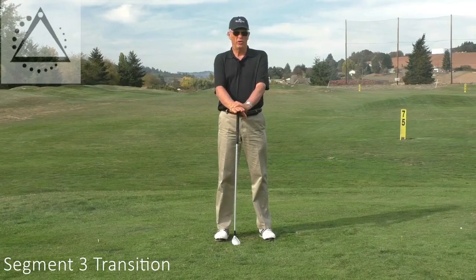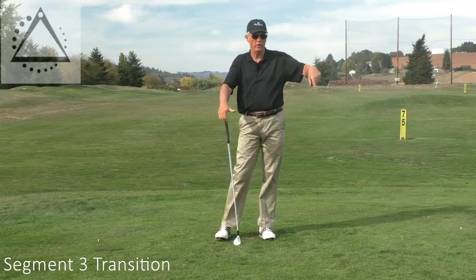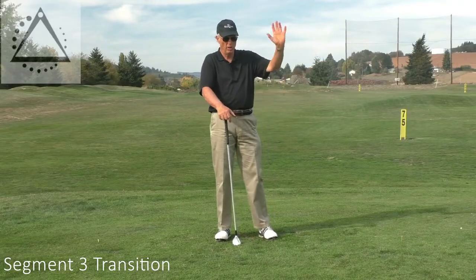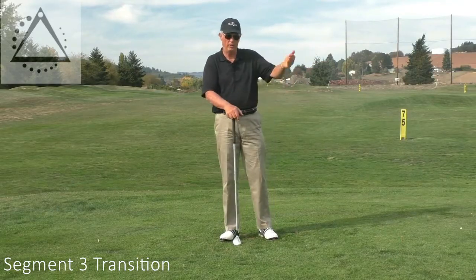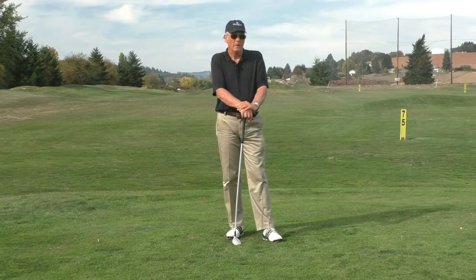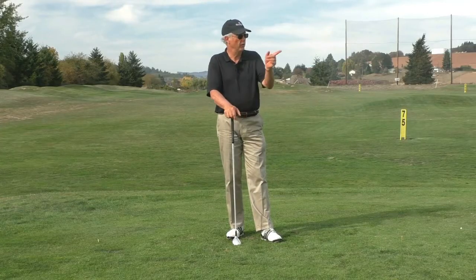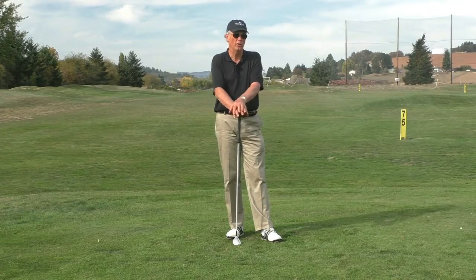Segment 3 is transition. Transition has the second most influence on your ball flight of the 6 segments. Obviously, the two segments after impact don't have a direct influence. They can't because they're post-impact, but indirectly they do. Takeaway, we said, was number 1. A very close second in terms of influencing the ball flight is your transition.